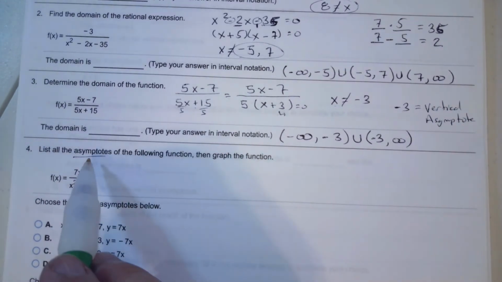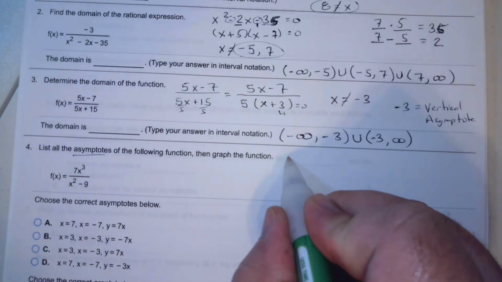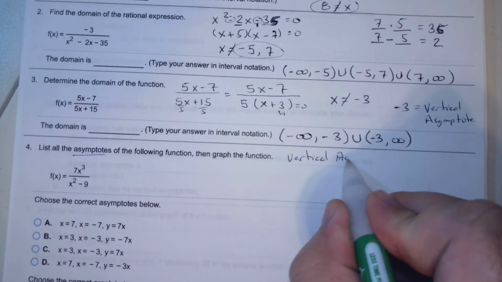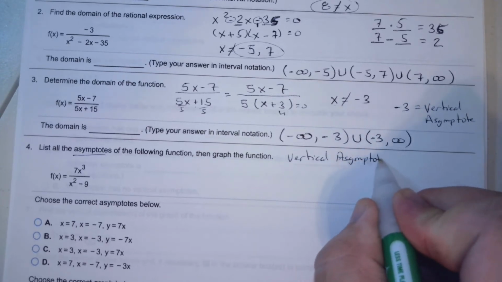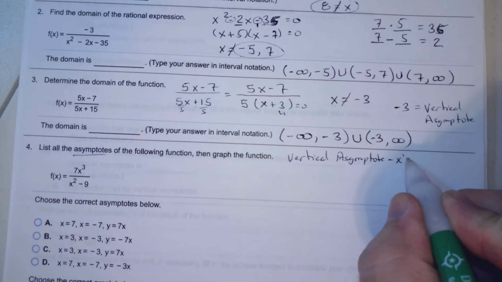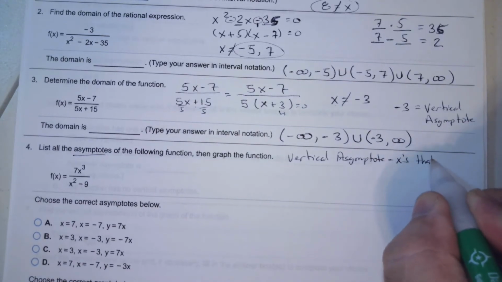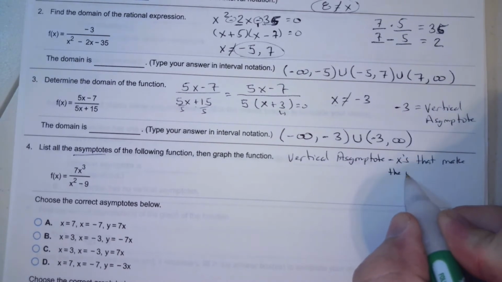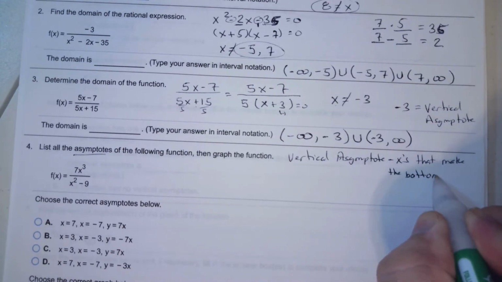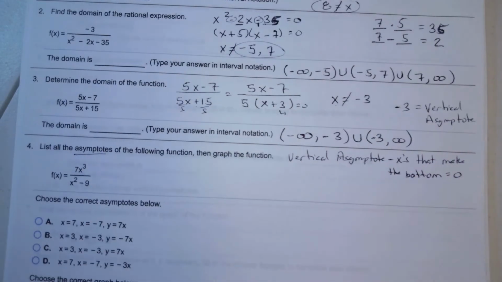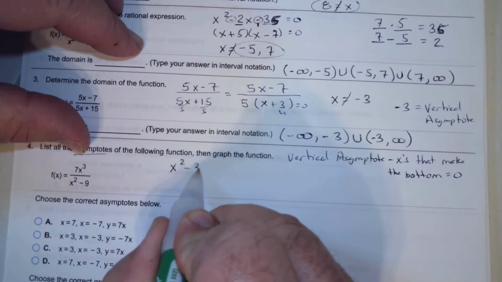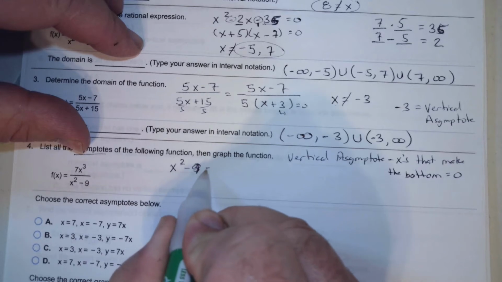So you can say a vertical asymptote are x's that make the bottom equal 0. So all we have to do is take the bottom and set it equal to 0.